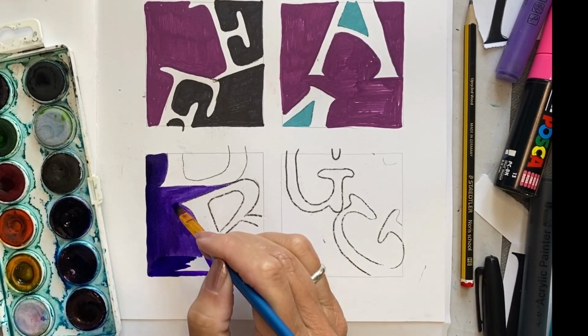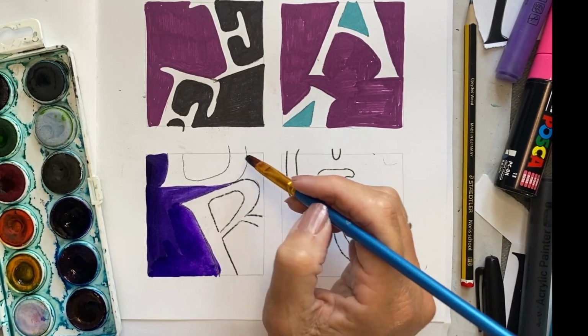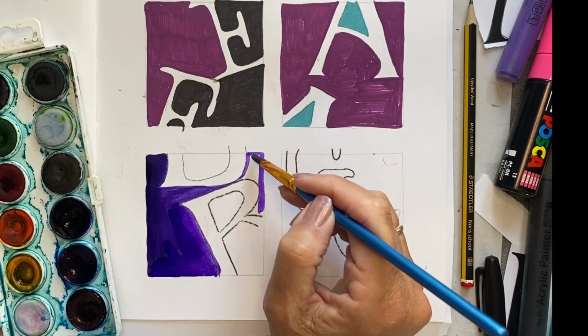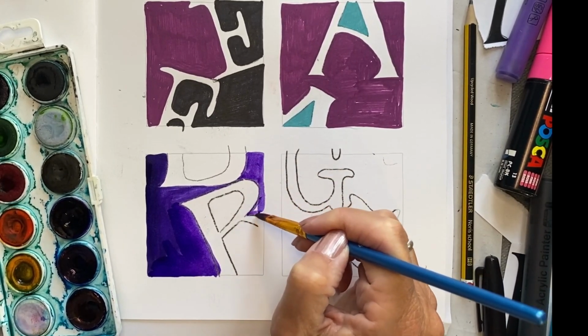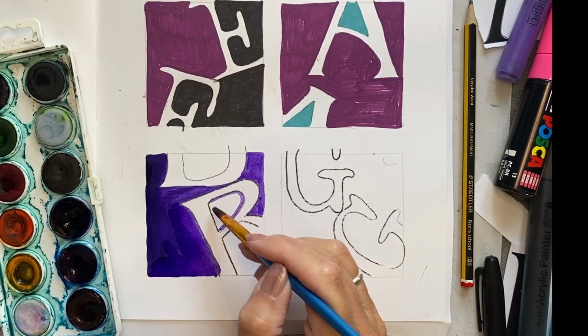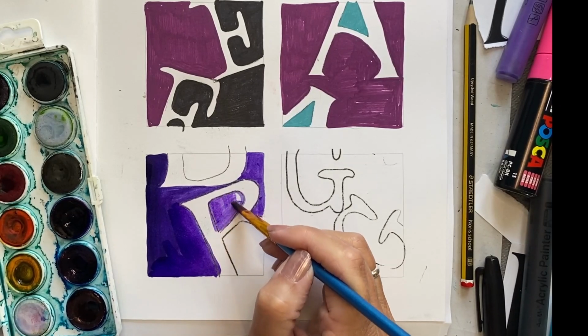It's very, very vibrant, very bluey purple. There we go. So try out different colours. You could keep it to black and white. That would look good as well.